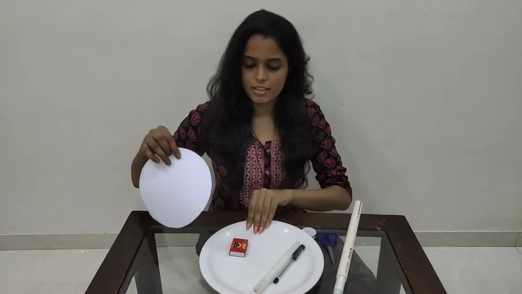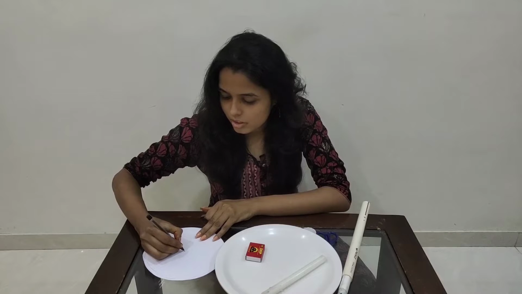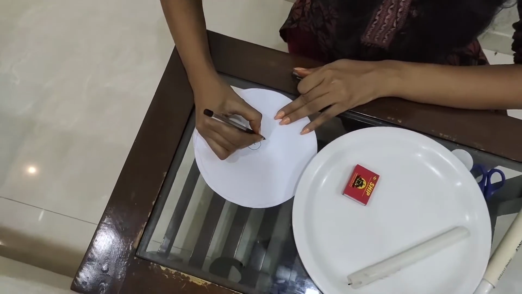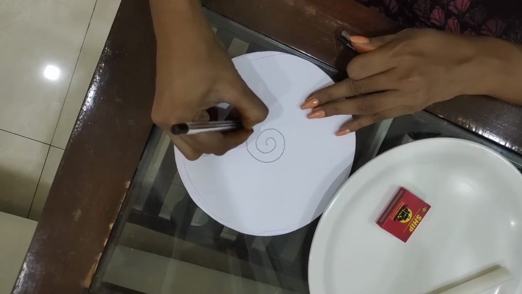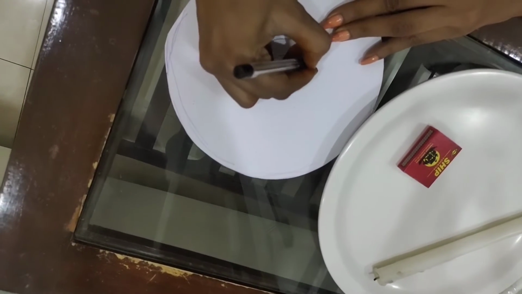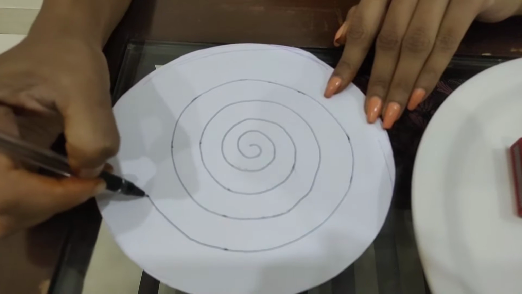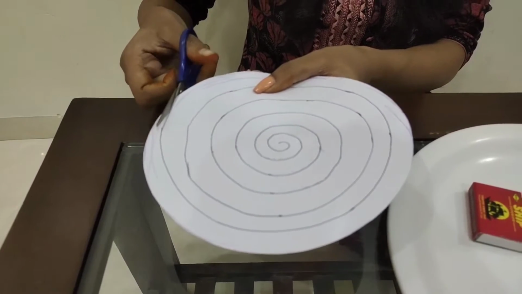Now let's start this by making a circle on this sheet. Now let's cut this circle.